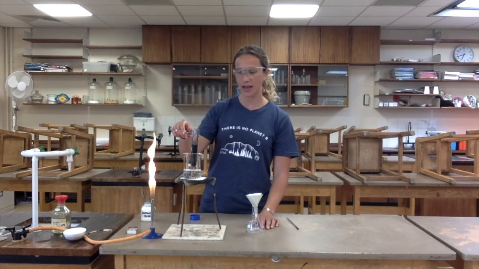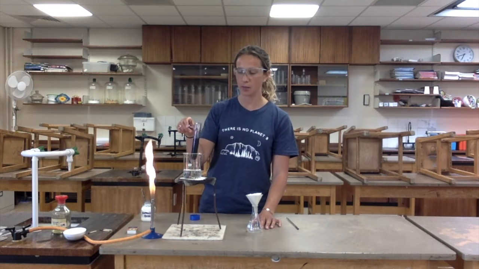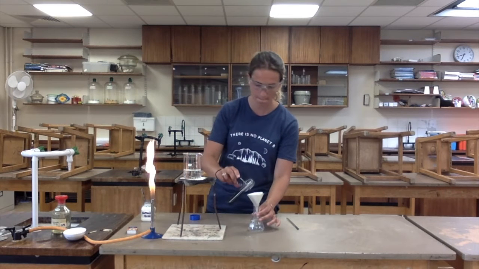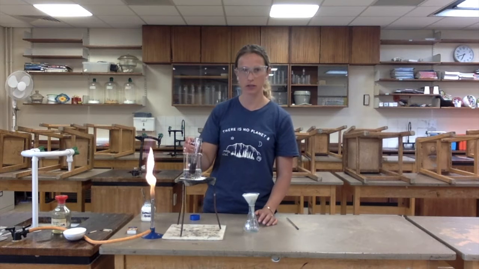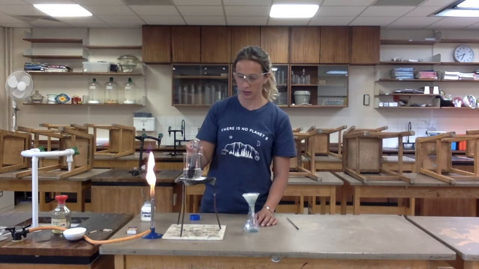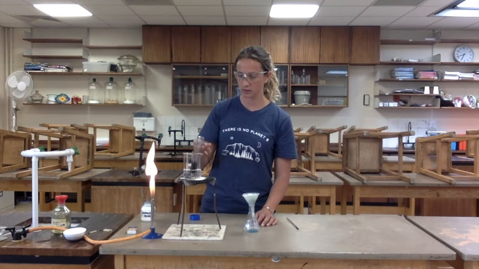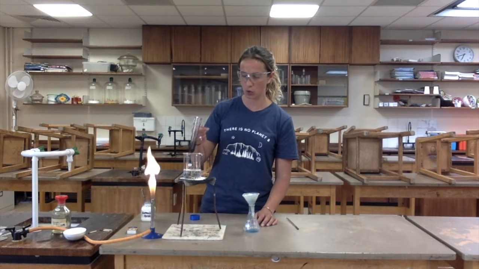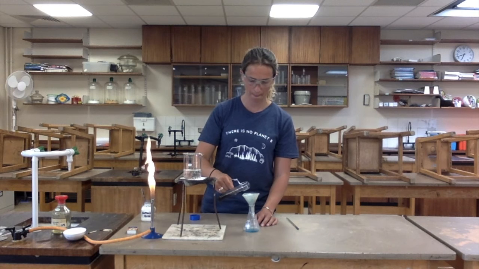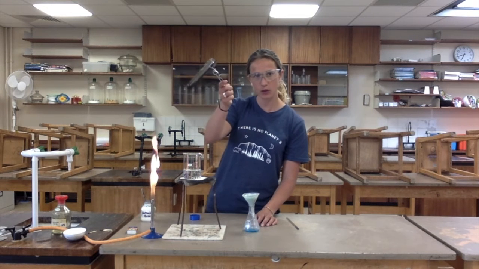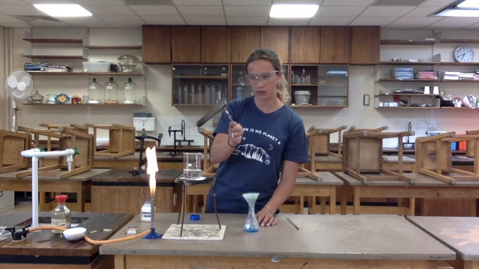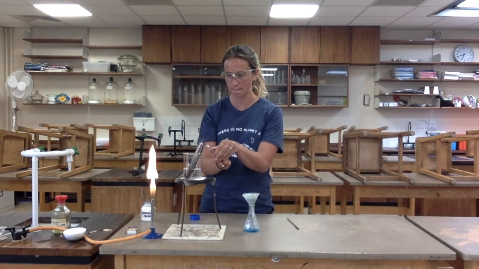I need to be careful not to get any of the excess copper oxide into my solution, because then I will not have a pure sample of salt at the end. So this is quite hot. Unsurprisingly, I've been heating it over a Bunsen. So I need to use tongs when I lift this. Be careful not to squeeze them as I pour. So at the end, you can see I've still got quite a lot of black copper oxide in the bottom that hasn't gone through.